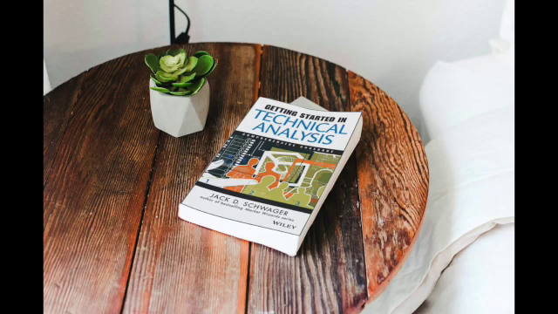Next, Schwager delves into the world of technical indicators, which are mathematical calculations based on price and volume data. He explains how to use popular indicators like moving averages, relative strength index, RSI, and stochastics, and how to interpret their signals. He also explains how to use multiple indicators together to generate more accurate signals. The book also covers oscillators, which are a type of indicator that measures momentum. Schwager explains how to use oscillators like the moving average convergence divergence, MACD, the rate of change, ROC, and the momentum indicator, and how to interpret their signals.